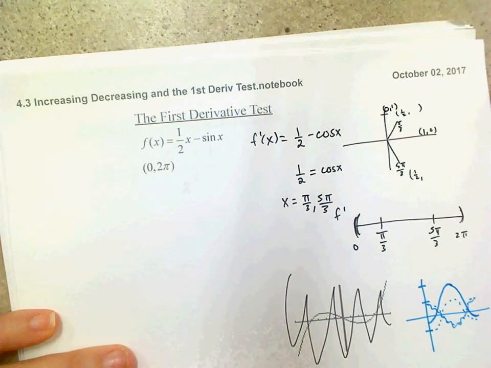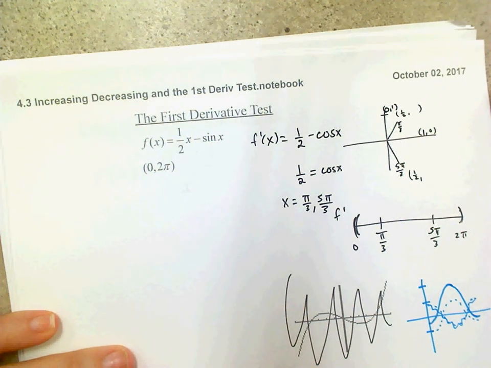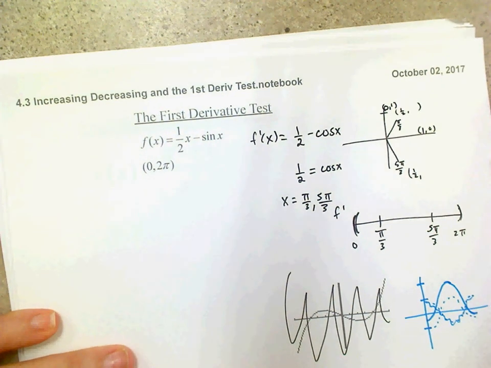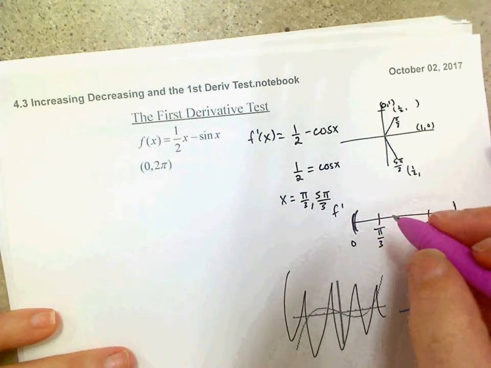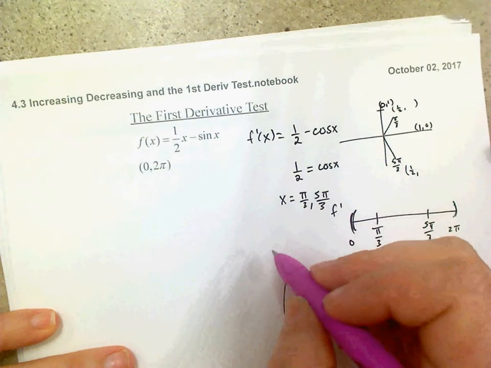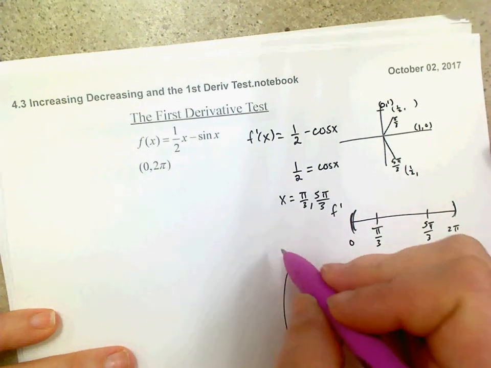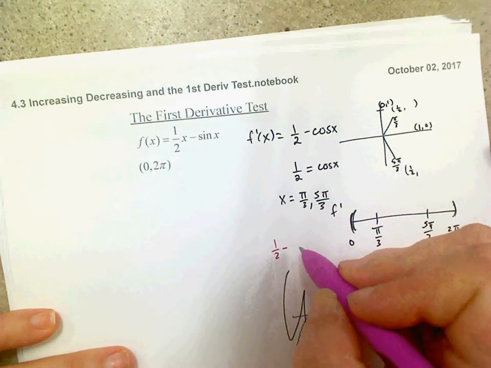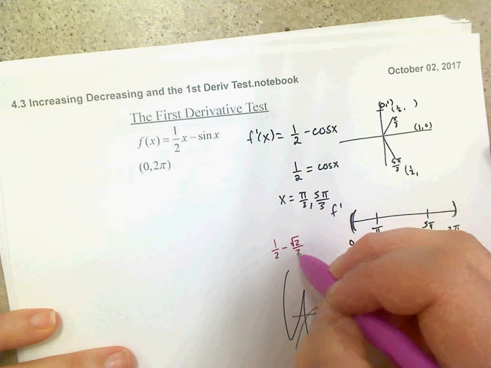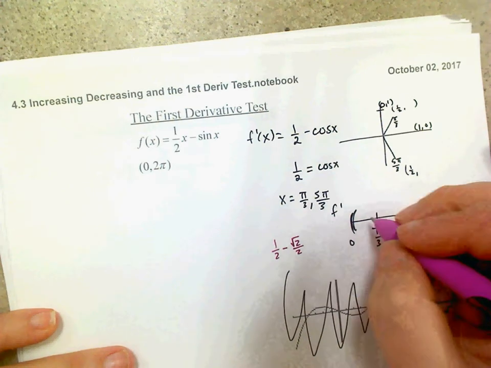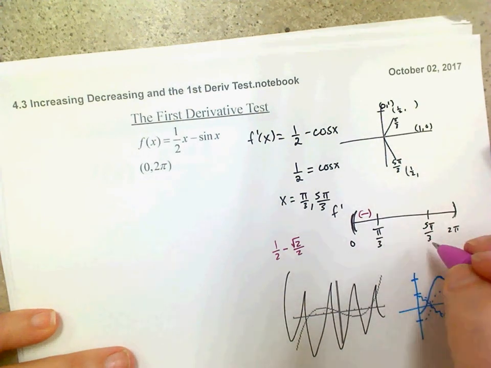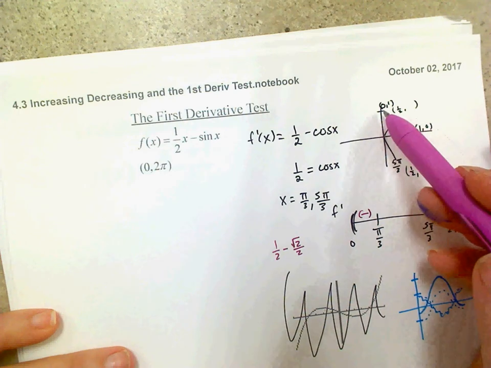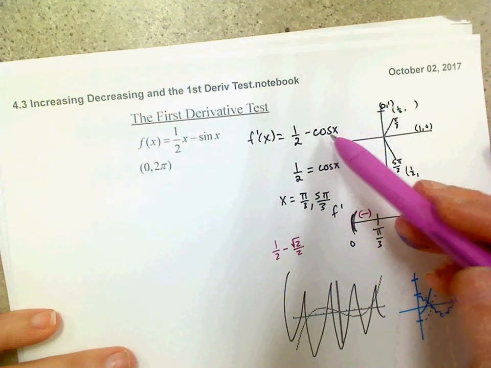Yeah, I think until pi over 3, let's see, that would be pi over 2. I think that is going to be negative. I don't know why I'm waffling on that. I just want to be sure. So cosine, that's square root of 2 over 2. Yeah, 1 minus square root of 2 is negative. So that's negative. From pi over 3 to 5 pi over 3, we could pick pi over 2. Cosine of pi over 2 is 0, so that is positive.